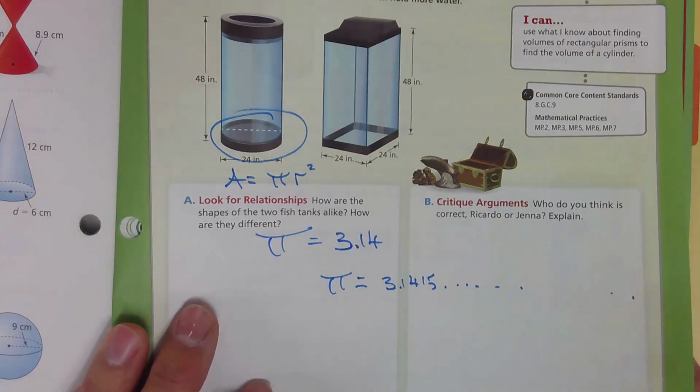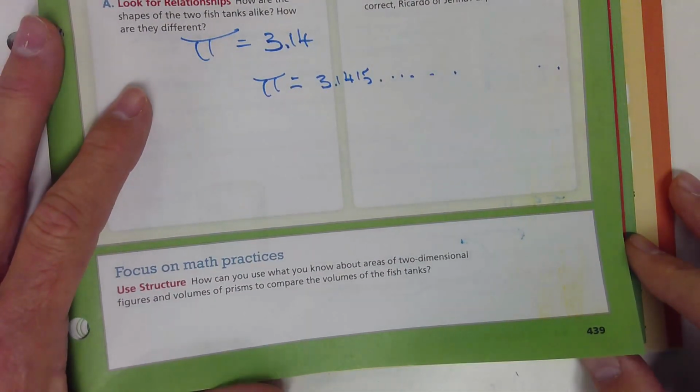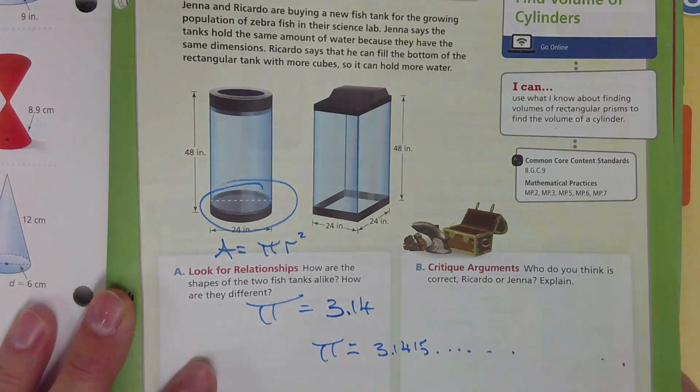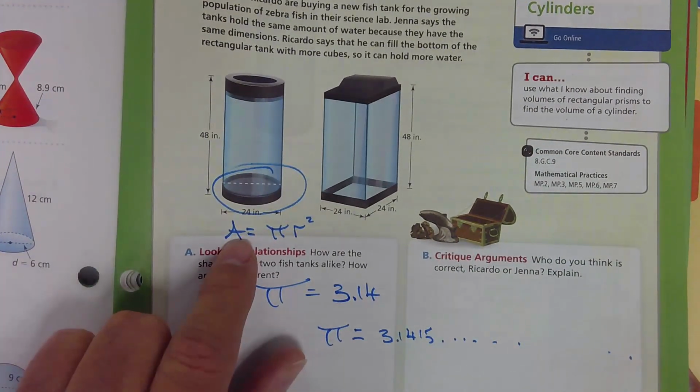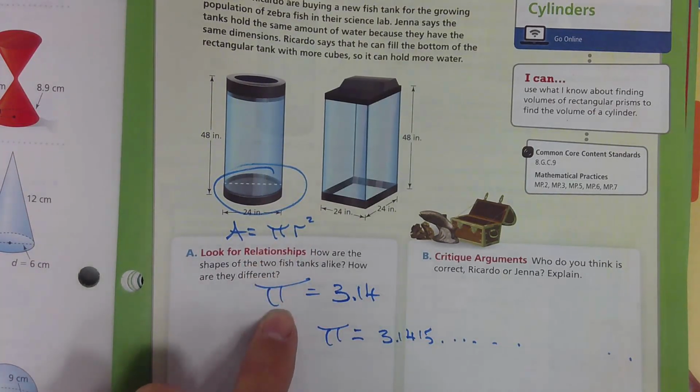All right, so real quick, I was just talking to the class, and we jumped ahead to 8-2, and this is on page 439. So if you're absent, this is what I want you to do. We're going to go over the lesson. I reminded everybody the area of a circle is pi r squared, and I talked about pi.